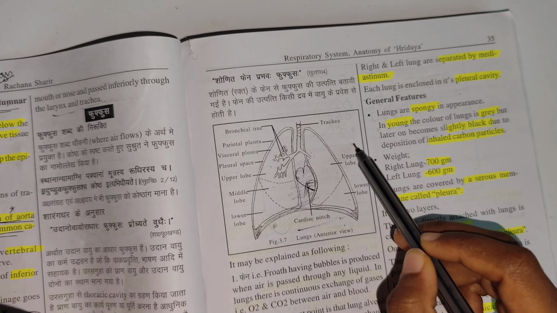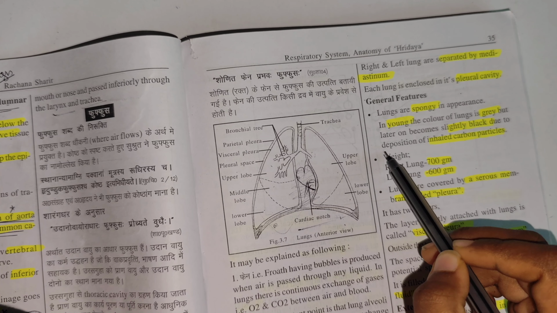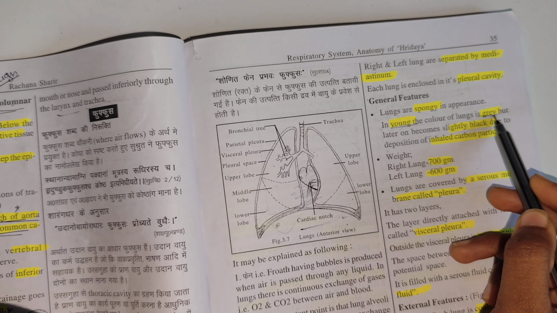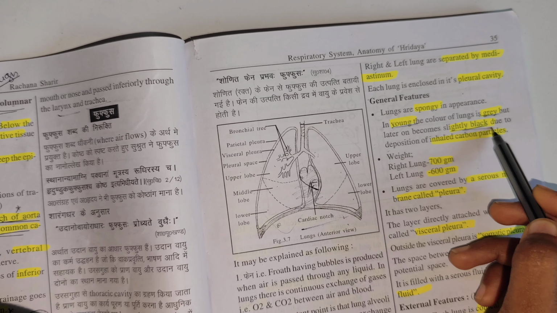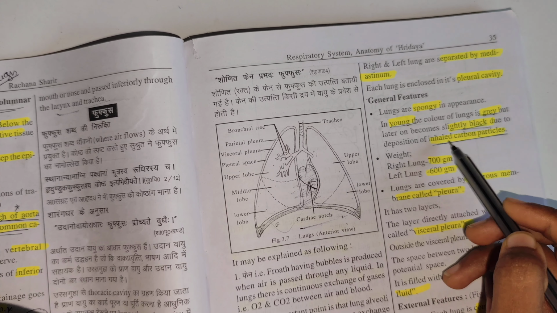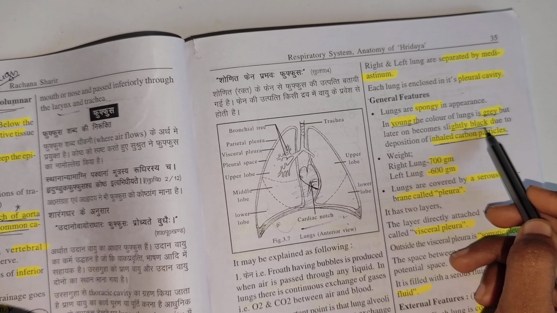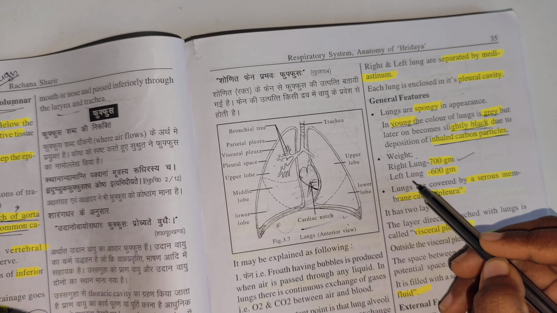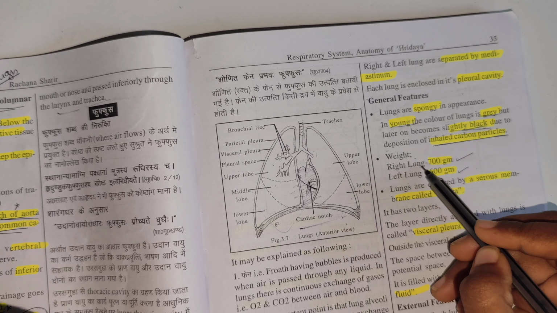General features: lungs are spongy in appearance. In the young, the color of the lung will be grey and becomes slightly black due to inhaled carbon particles. As our age increases, from grey it turns to black. The right lung weighs 700 grams, the left lung 600 grams.